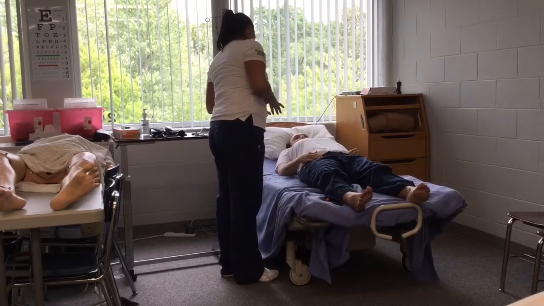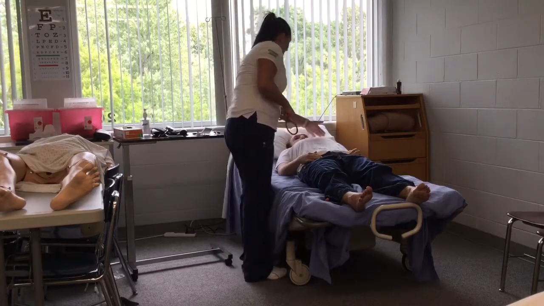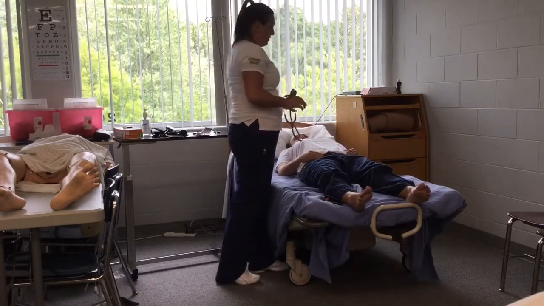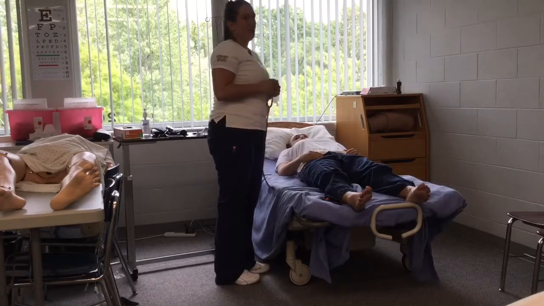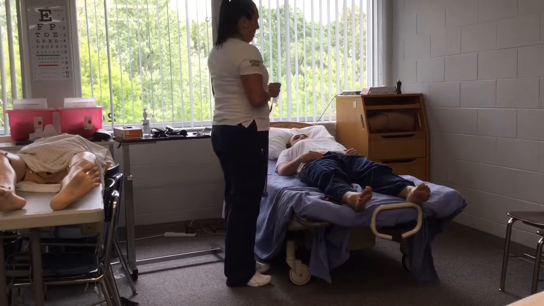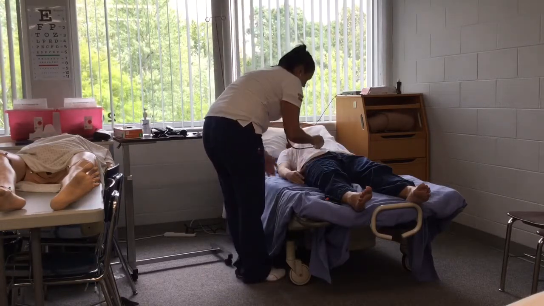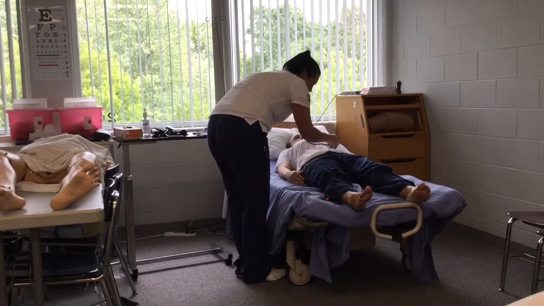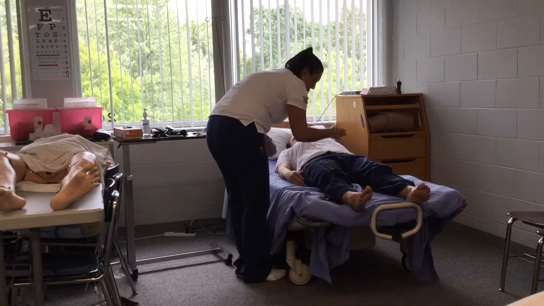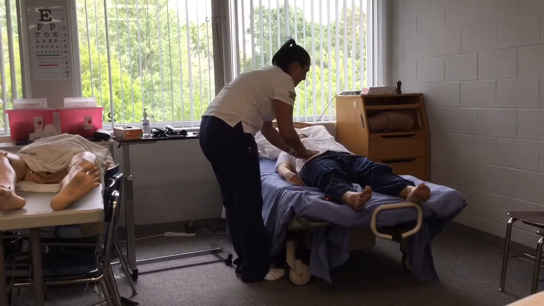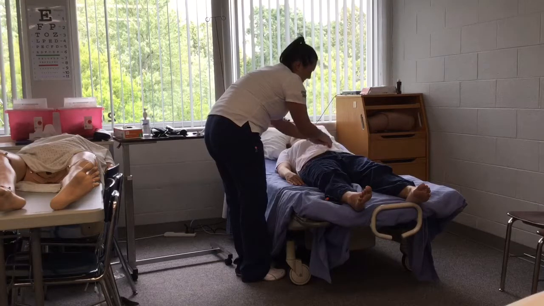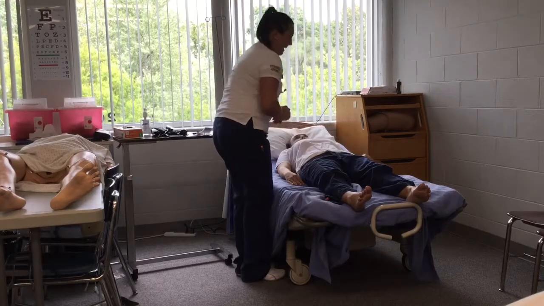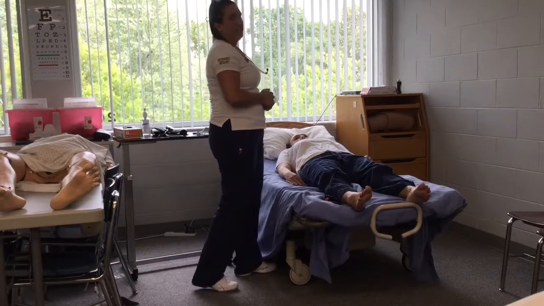The chest is symmetrical. There's no masses, no lumps, no wounds noted. Breathing is unlabored. Her belly appears to have no masses or hernias. I'm going to listen to her bowel sounds for 5 minutes in each quadrant. I'm going to start in the right lower, the right upper, the left upper, and left lower. I'm going to palpate in the same way. There's no masses present, no hernias. The umbilicus is inverted. Bowel sounds are present in all quadrants.